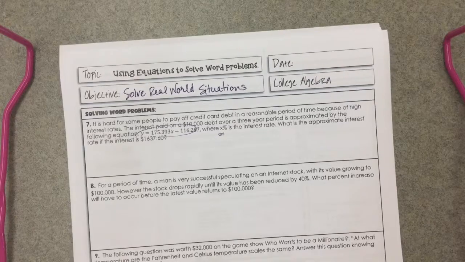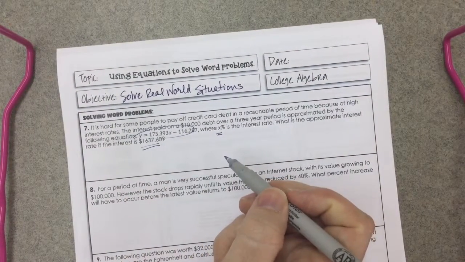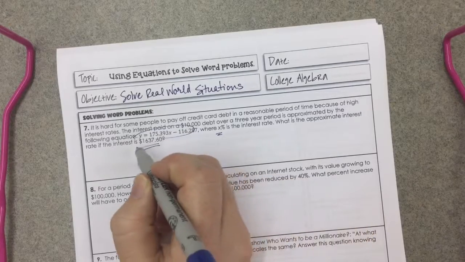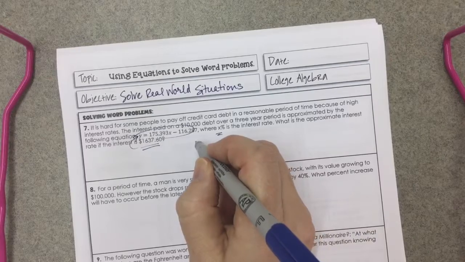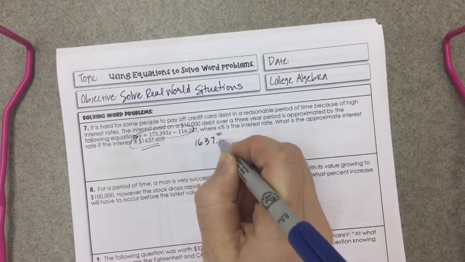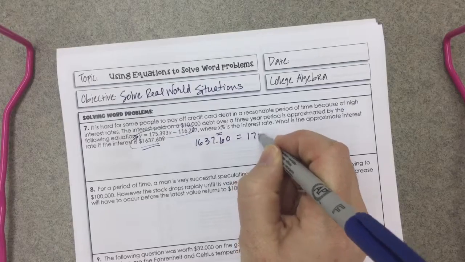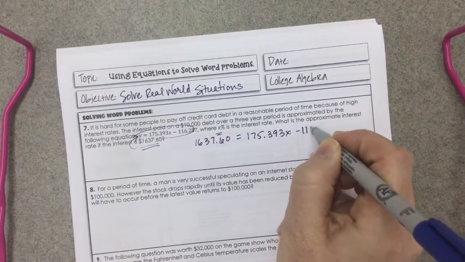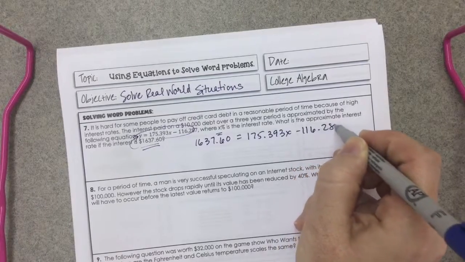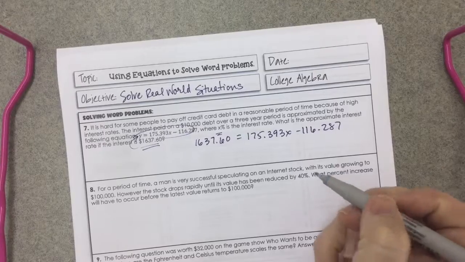What is the approximate interest rate if the interest is $1,637.60? So we're going to plug that in for y, 1637.60, and set it equal to 175.393x minus 116.287. Now it's just a matter of actually solving for x.